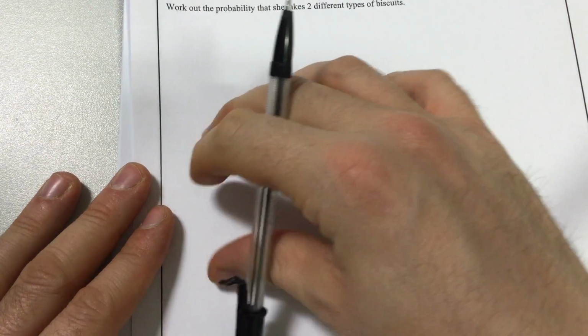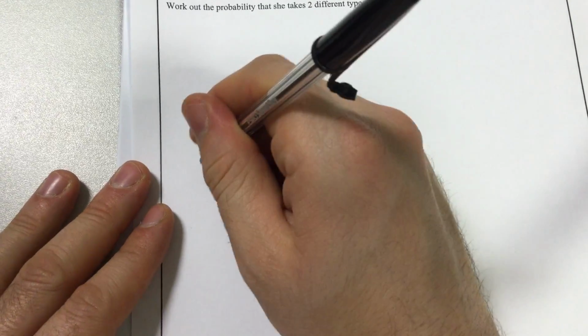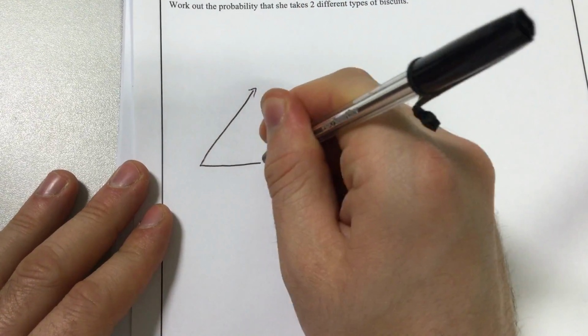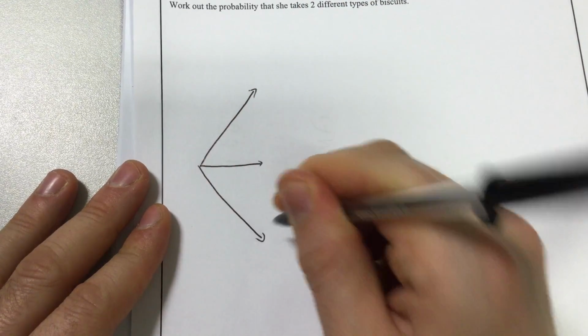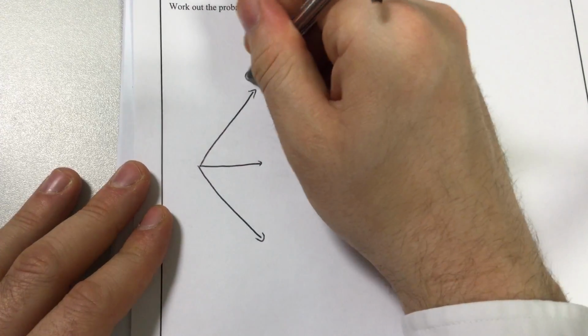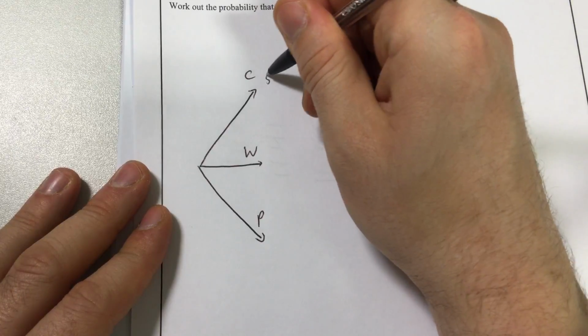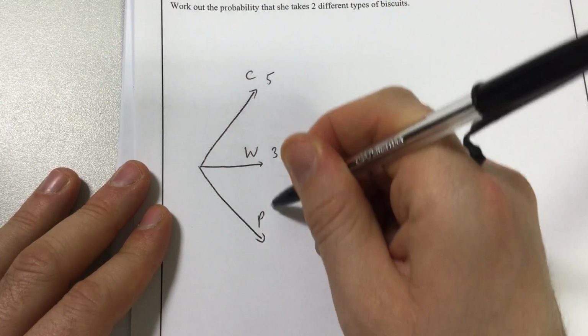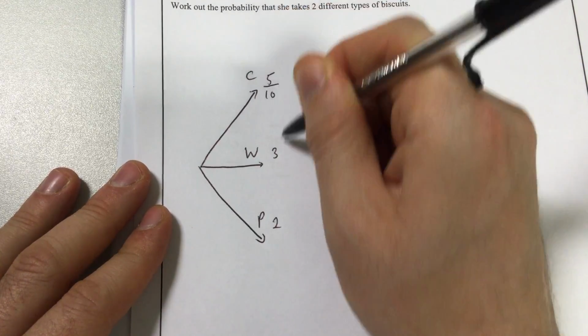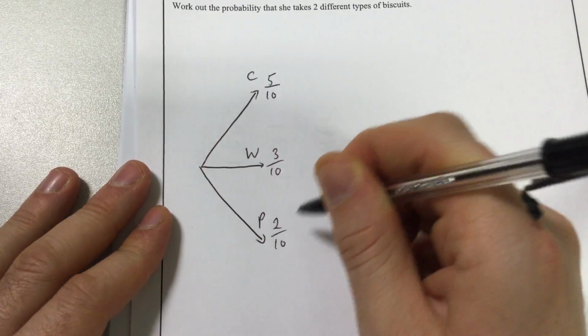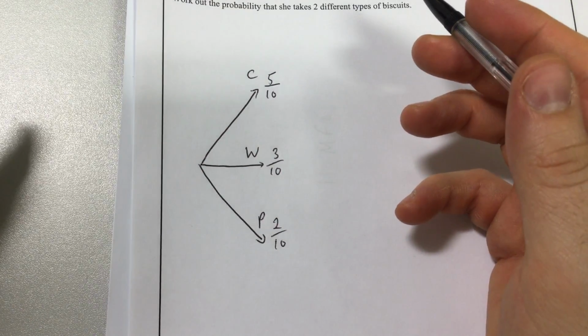So let's say she picks, and because it's 3 options, I'm really going to try and spread this diagram out. So the first one's going to look a little bit weird with me spreading the diagram out like that. She's got 3 options: chocolate, wafer and plain. And at the beginning it's nice and straightforward. There's 5 chocolate, 3 wafer and 2 plain, and they are out of 10 because there's 10 biscuits in total.